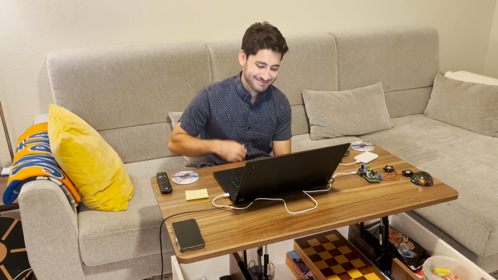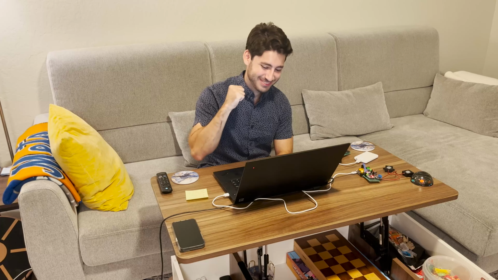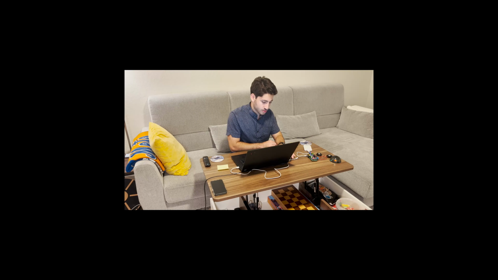Left, right, left, right, left, right. These are good left rights. These are good left rights. Left, right. Why is it doing it on its own? Left, right. Stop. Left, right.